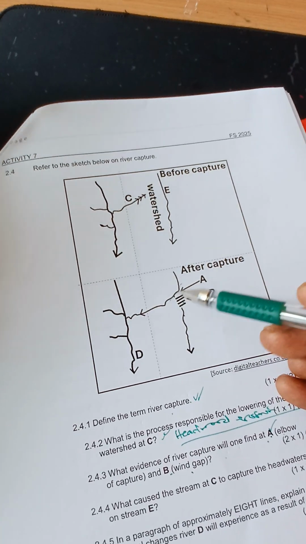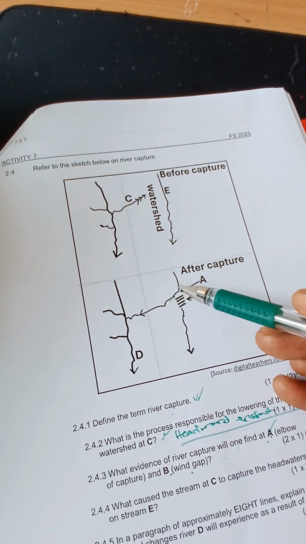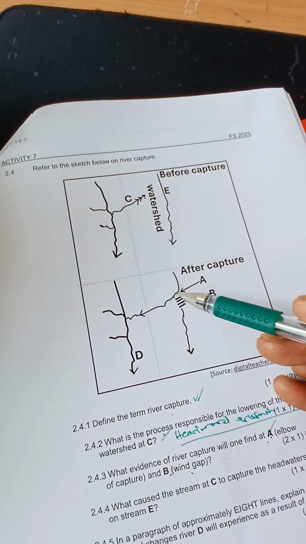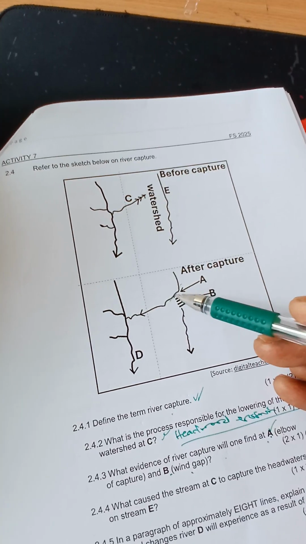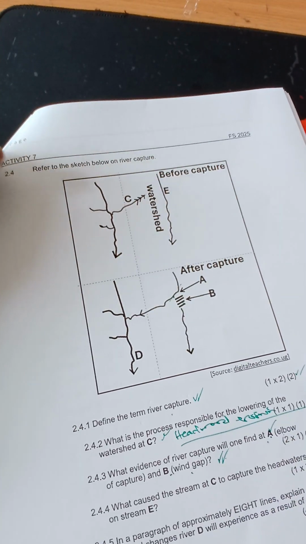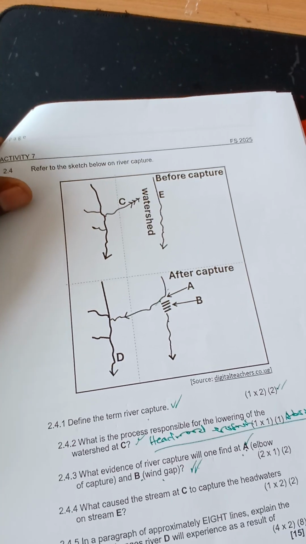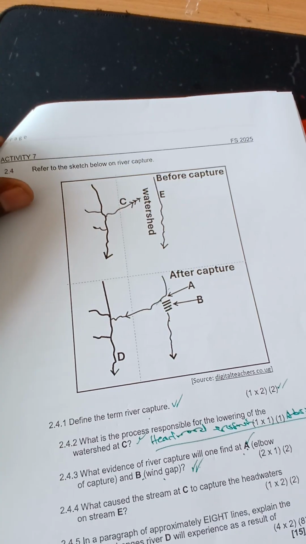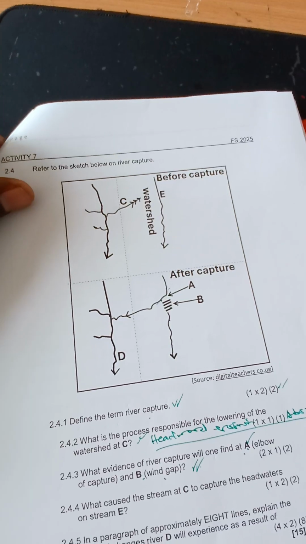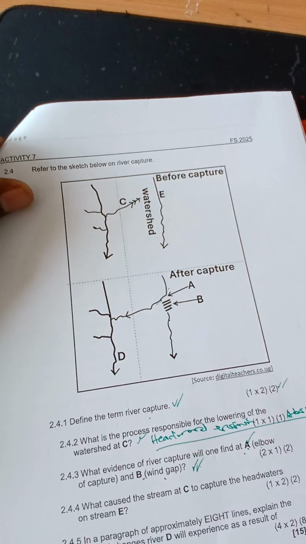This is where the capturing has taken place. That's basically what we are saying at the elbow of capture. This is where the more energetic river has captured the headwaters of a less energetic river. This is the point at which the capturing has taken place. So those are the evidence that you can actually use. It's a matter of you knowing these features on a river capture, because you cannot answer a question about what has happened if you do not know what these points are and what happens at these different points, that is at your elbow of capture and also at your wind cap.